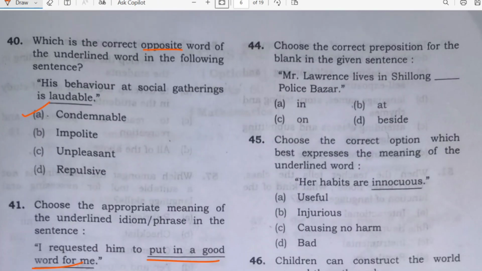Let's go to question number 44 now. Choose the correct preposition for the blank in the given sentence. Mr. Lawrence lives in Shillong, blank Police Bazaar. It will be in or on or at or beside. So Mr. Lawrence lives in Shillong at Police Bazaar. All right, so option B you will choose.